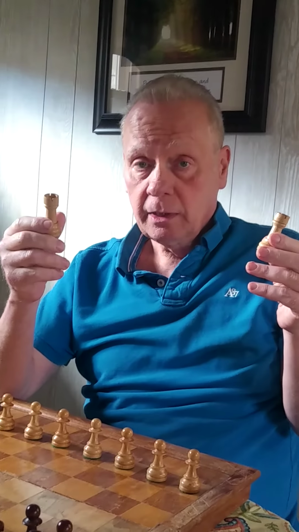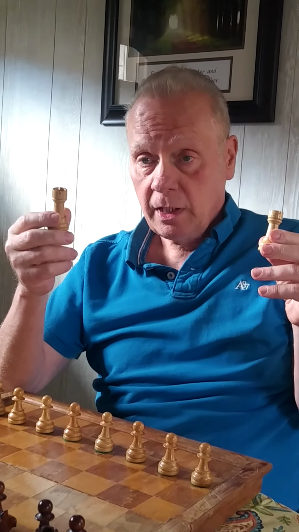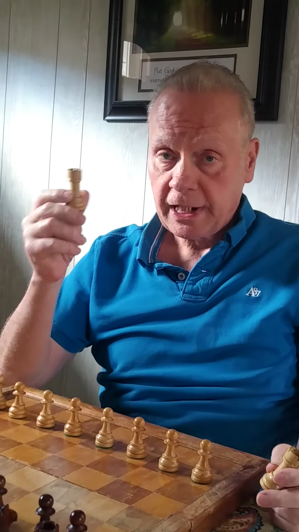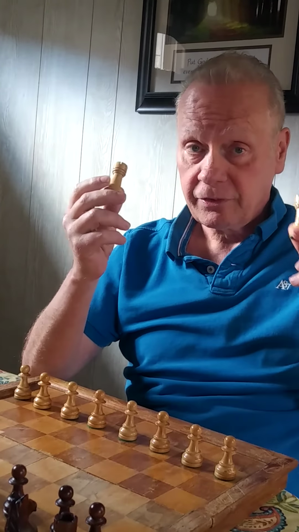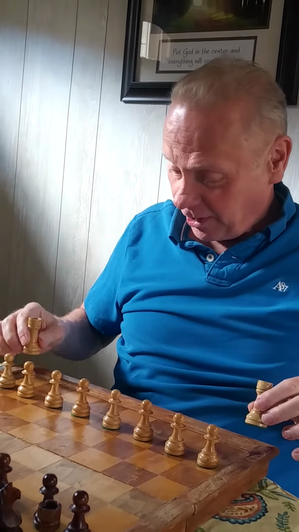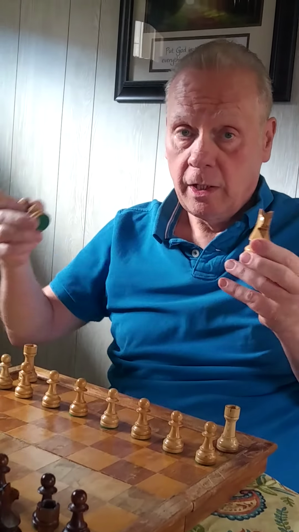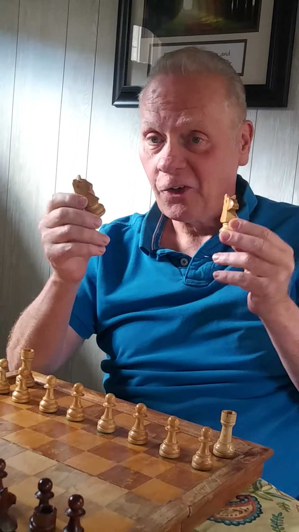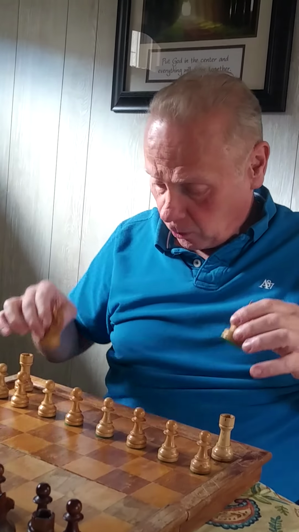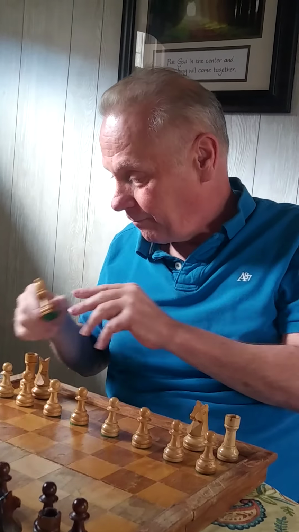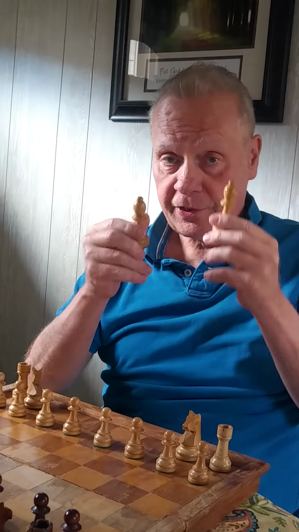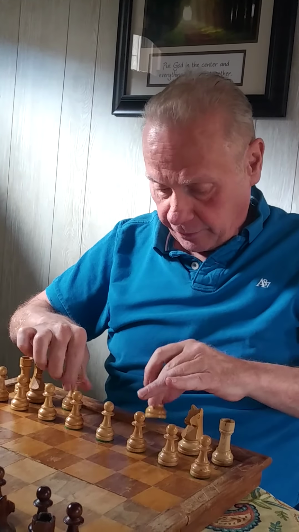Okay, these are called rooks, which are major pieces. And they're not called towers, they're not called castles, they're called rooks. And they go on opposite ends of the rank. These are called knights, not horses, and they go alongside the rooks. And bishops, they go alongside the knight.